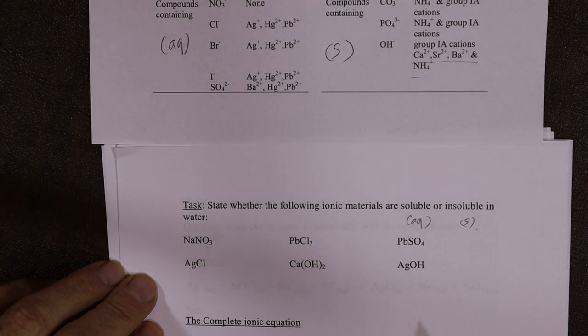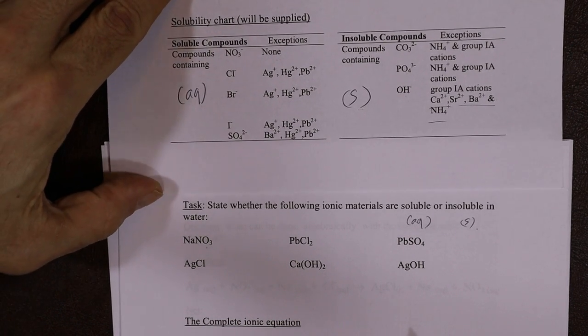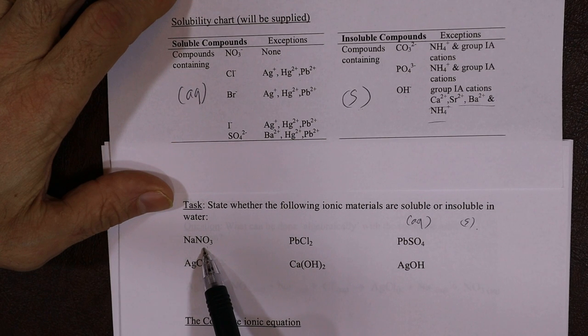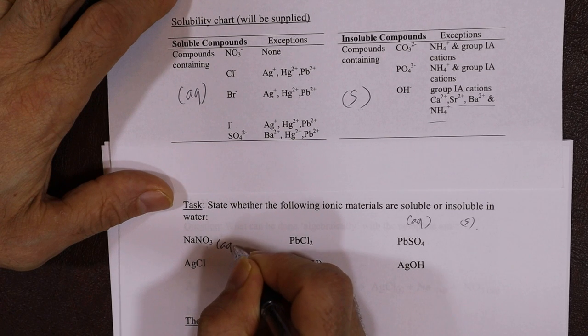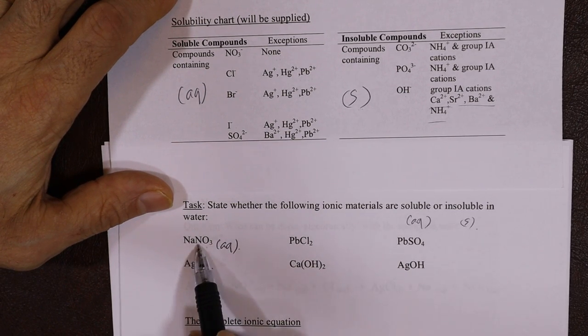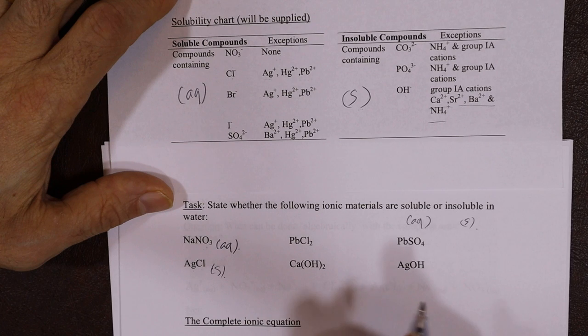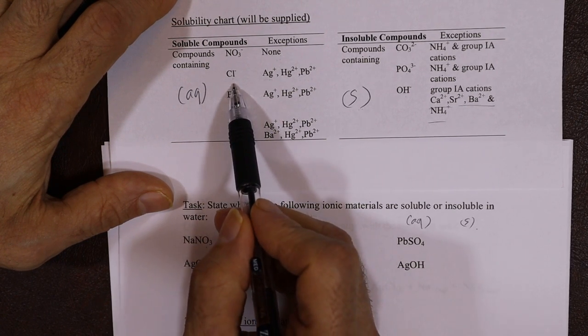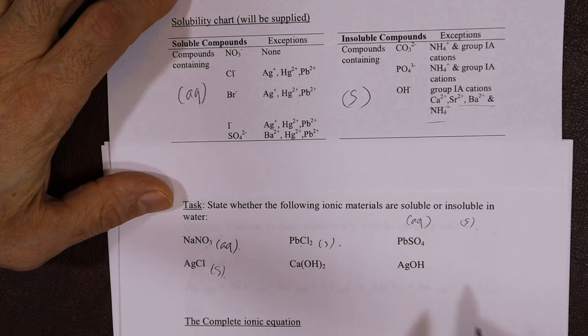So if you remember, move down a bit more. Nitrate on the back. All nitrates are soluble, no exception, so that's an aqueous. This is from the example a second ago. AgCl, well, Cl generally dissolves, but silver is an exception, so that's a solid. Lead chloride. Chloride generally dissolves, but oh, there it is, lead. Solid. Calcium hydroxide, used that one a minute ago. If you remember it from a previous example, that was aqueous. Let's just confirm.